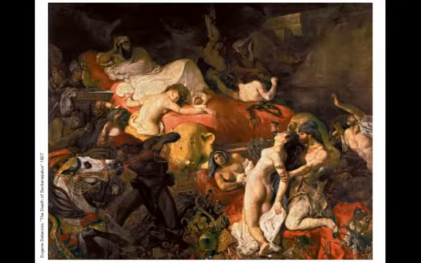So informal balance in Eugene Delacroix's The Death of Sardanapalus from 1827: if we're looking for an axis line, this particular example runs diagonally from the bottom left to the top right. Right, the figure of Sardanapalus, the man with the long beard in white, is informally balanced by the woman and the man down in the bottom right.